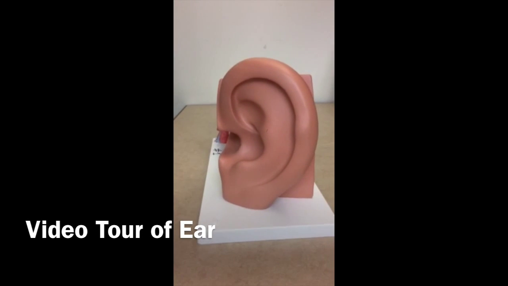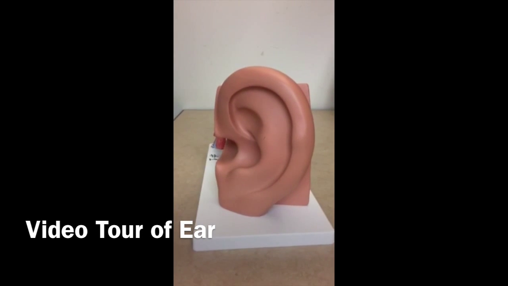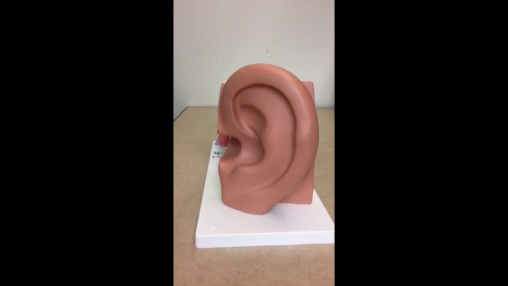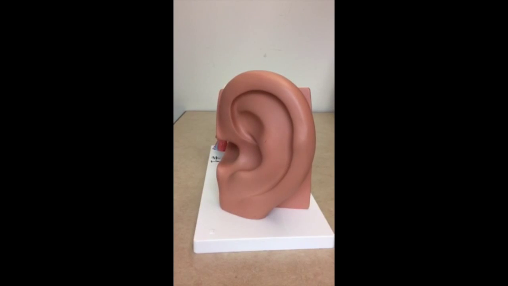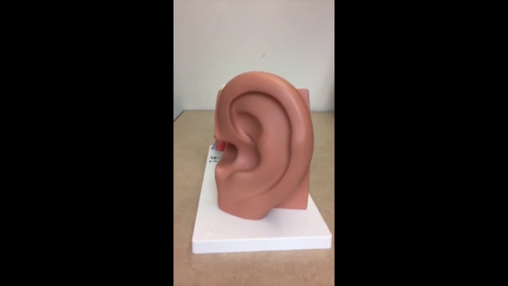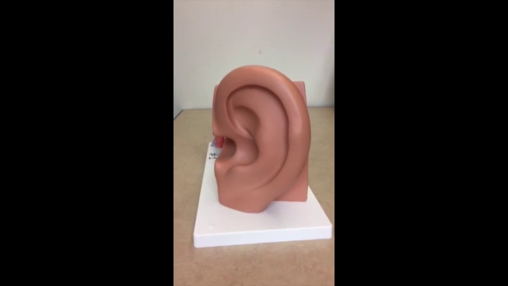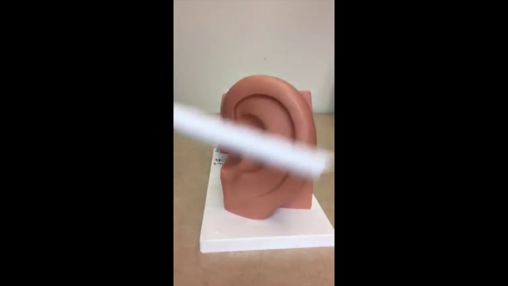So today we will be talking to you a bit about the ear. And to start, we will be covering the outer ear portion. Throughout the video, we will be pointing out and describing the different portions and functions of the various parts of the ear. So to start, this is the outer ear, otherwise known as the auricle.